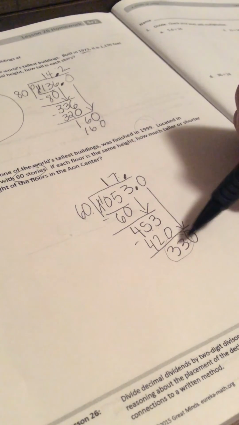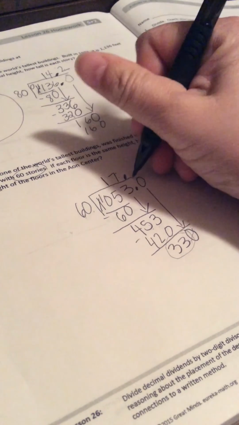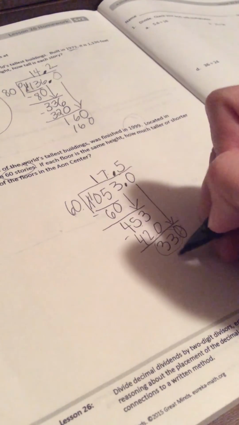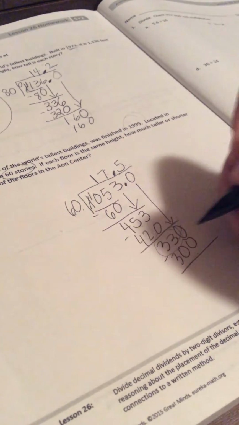I'm going to try 5 because I know 6 can go into 30. So let's try a 5. And I'm putting it in the tenths place because this is really 330 tenths again. 5 times 6 is 30, your extra 0, or 5 times 0 is 0, 5 times 6 is 30. And we are going to have 30 remaining.